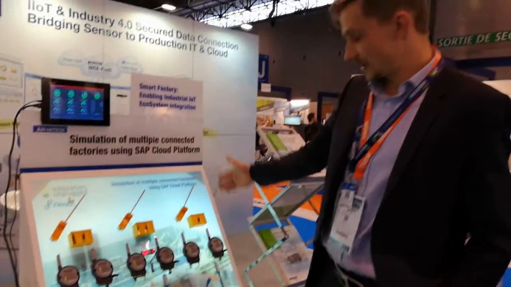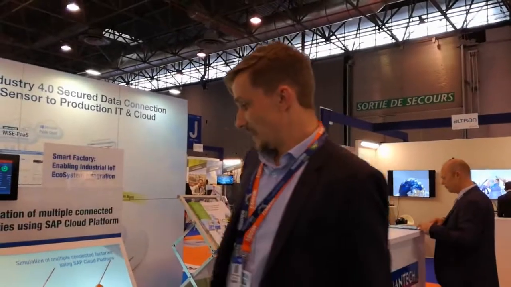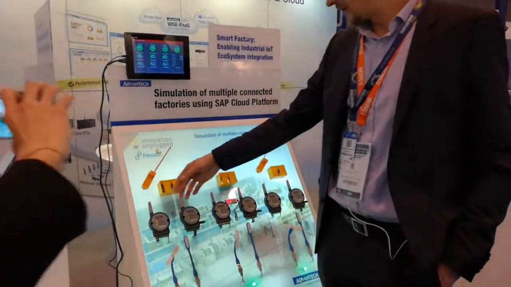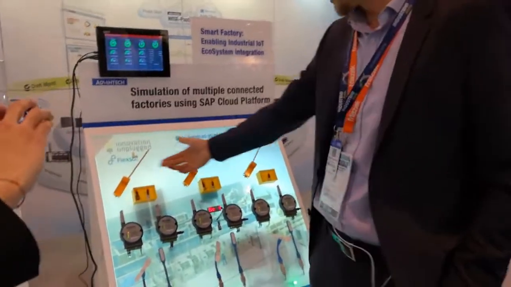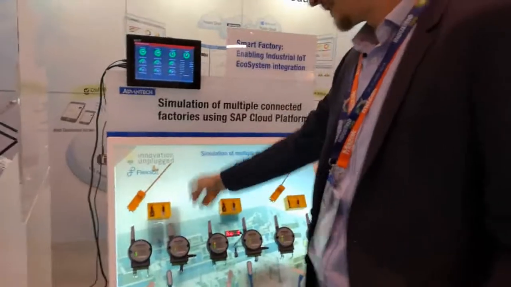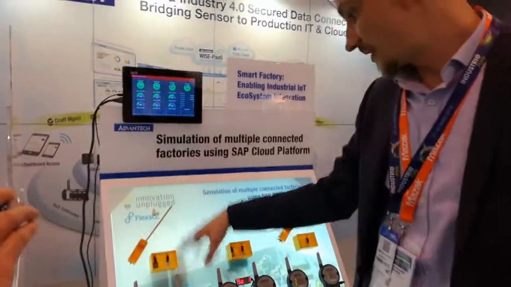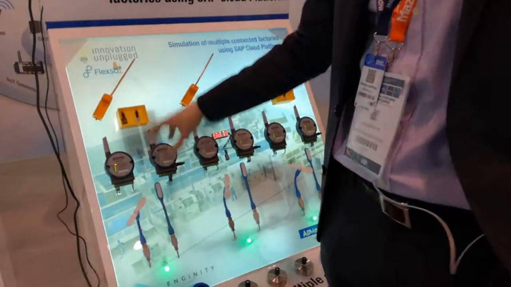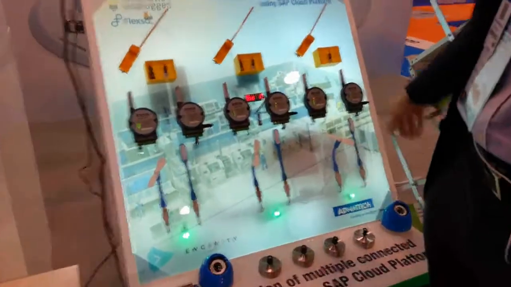What we've created here is a smart company that owns 3 smart factories. Every factory is represented by a column of itself. On the top, like in every factory, you have a supply chain, which is currently represented by this LED strip. Then we are entering the production zone, which is represented here.